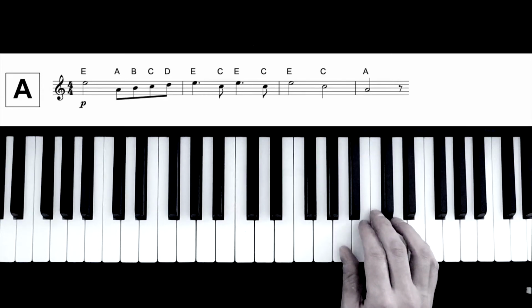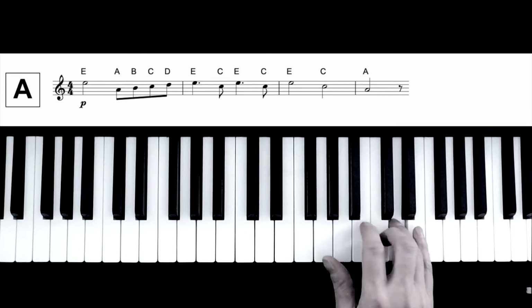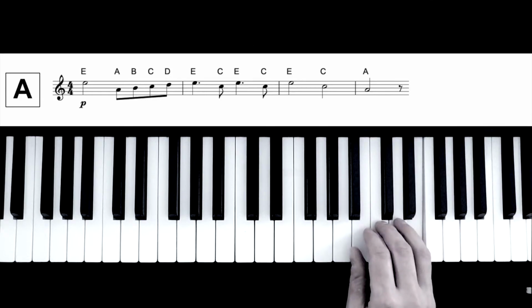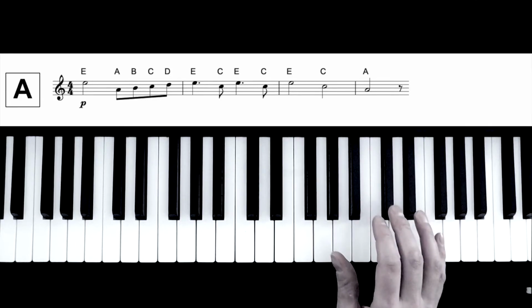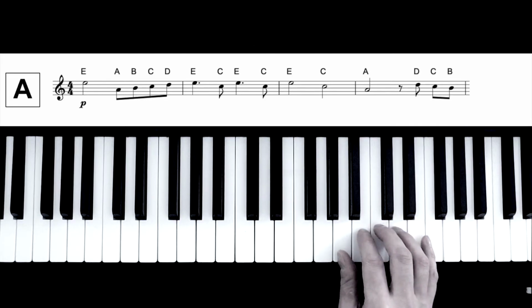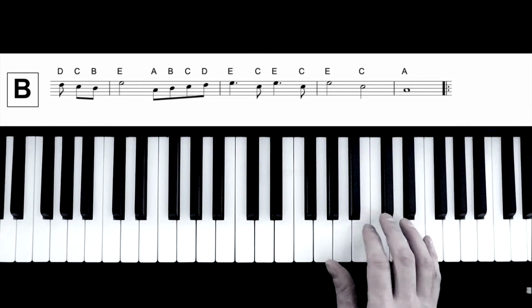So just listen up to the A from the beginning. You start on the E, rocking between the E and the C. E for 2, C for 2, A for 2. And that's really the end of the first section, because the last 3 notes on that line, the D, the C and the B, they really link to the next part of the tune. So it should flow through nicely.